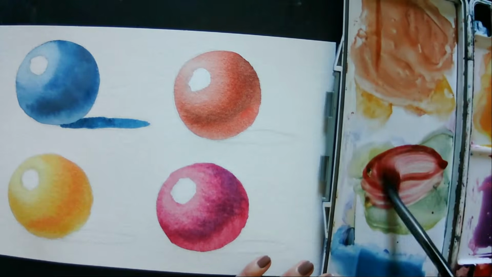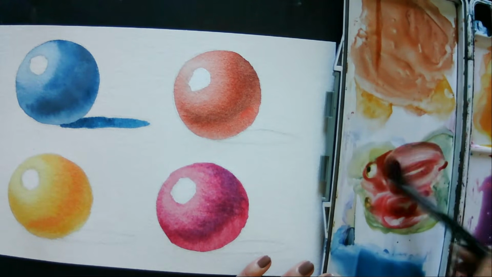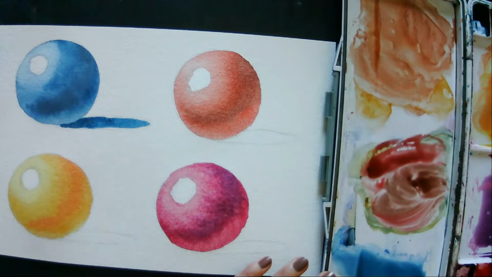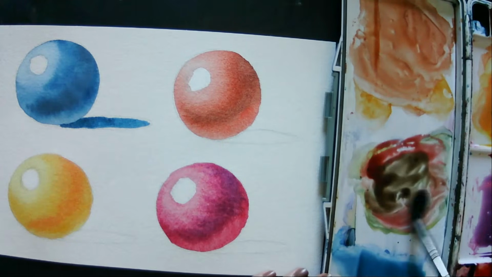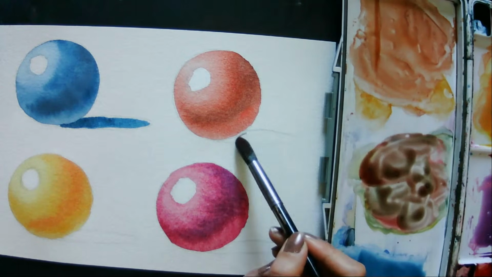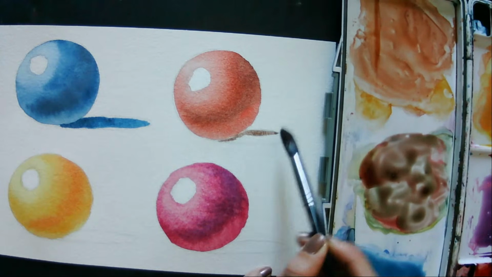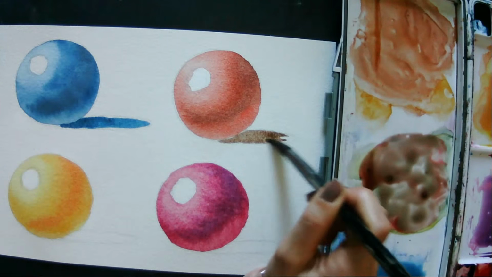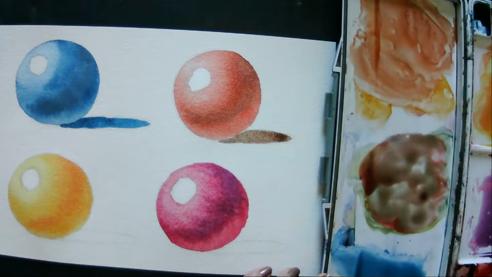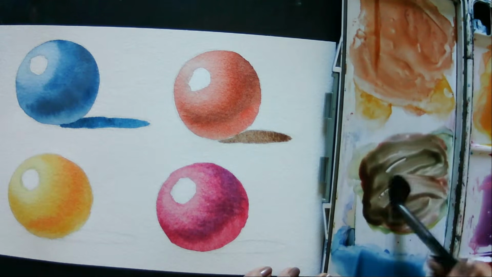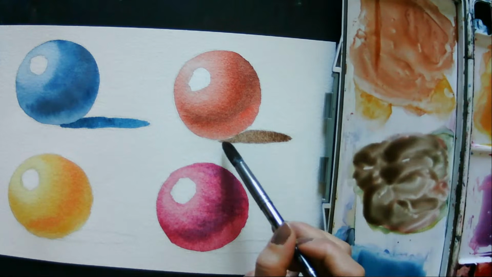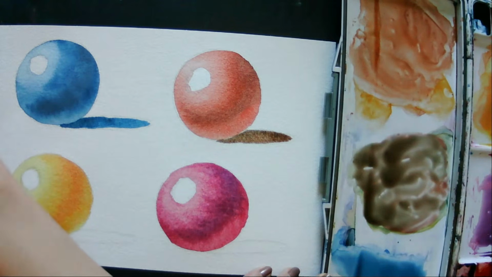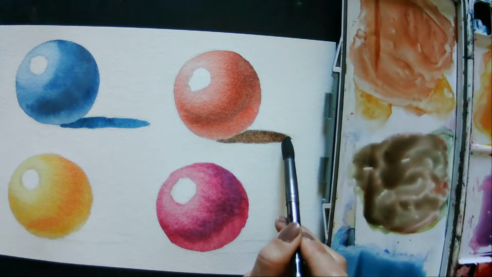Okay, so for this one, I use my warm red and my warm green. Warm green. And after this, all that is left is just explaining how to do a little bit of glazing. I'm just going to do it in a couple of these. And glazing is essentially when you layer watercolor, but the difference between layering and glazing is that I'm going to do a little bit of lifting here.